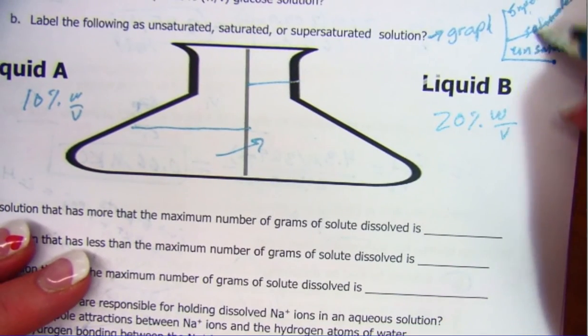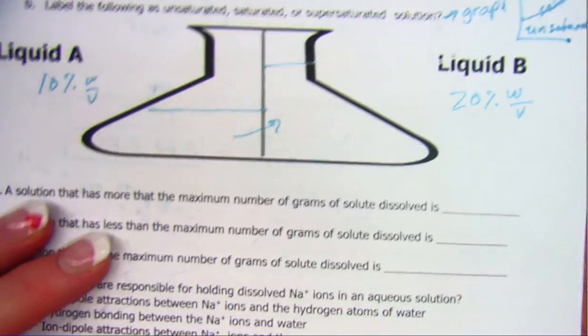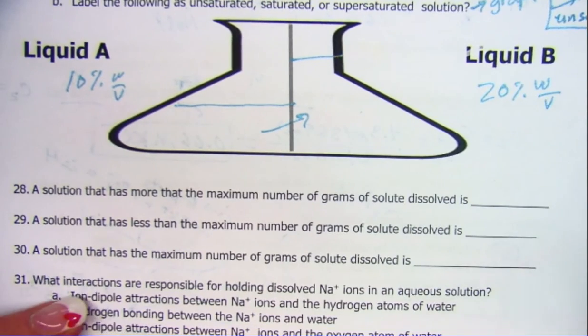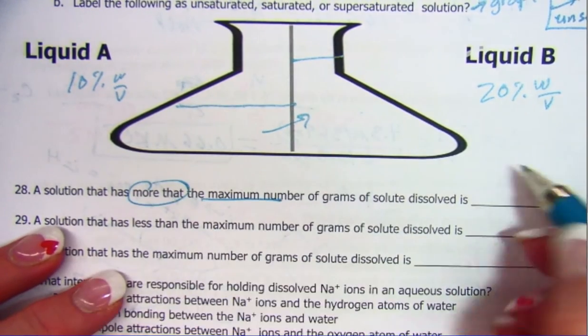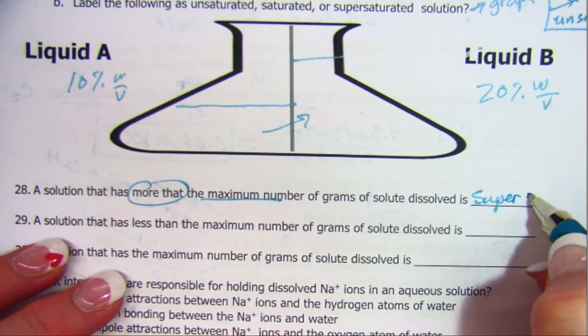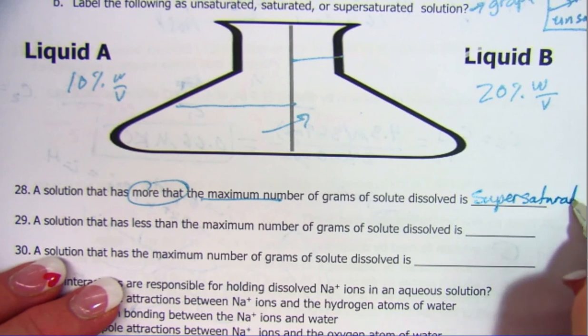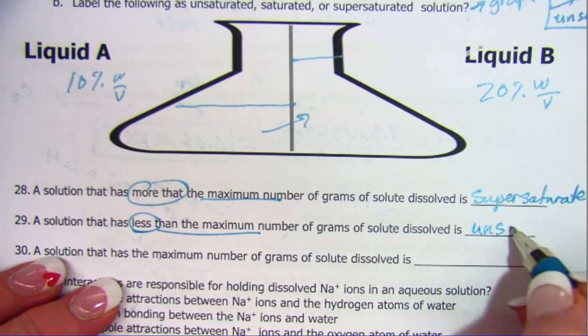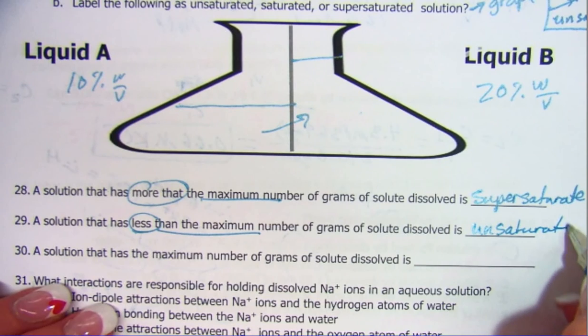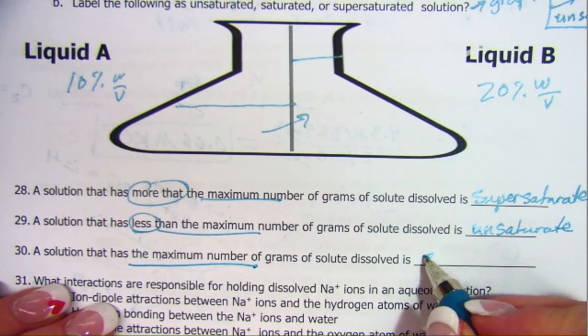You'd be given a solution concentration and have to figure out where it was on the graph. A solution that has more than the maximum is supersaturated. One that has less than the maximum is unsaturated. And one that has the maximum is saturated.